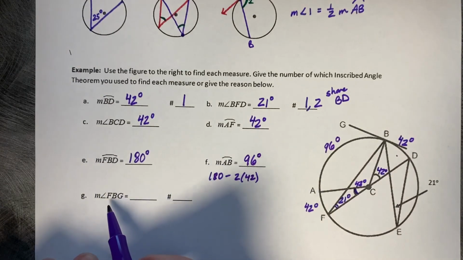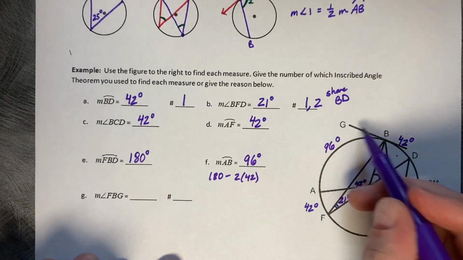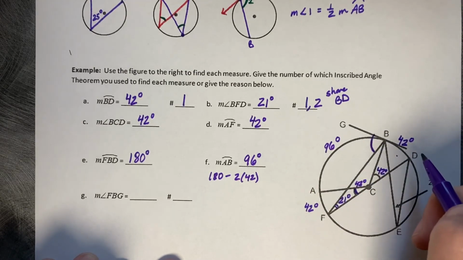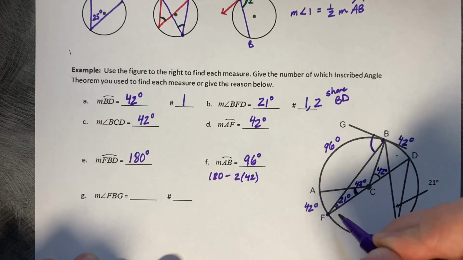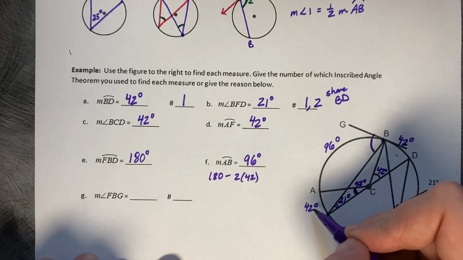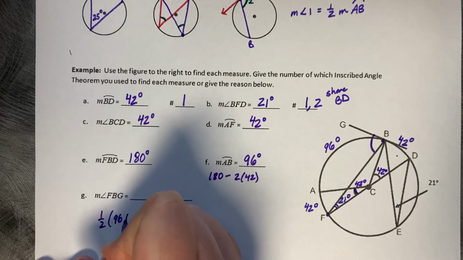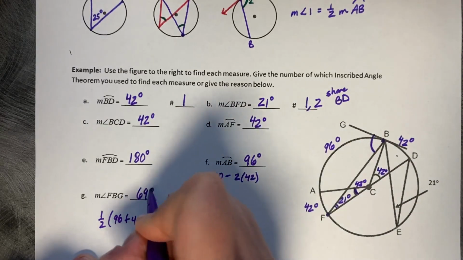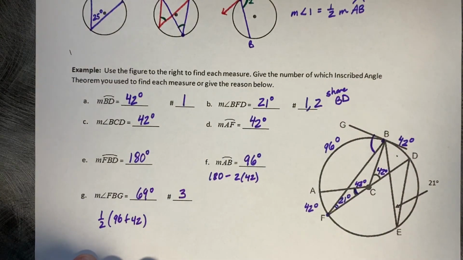And the last angle we'd like to know is FBG. So this angle here is going to be half of its intercepted arc. That's from B all the way to F. So 96 plus 42 cut in half, or we can write it like this, 1/2 (96 plus 42), which is 69 degrees. And we used the number 3 inscribed angle theorem.